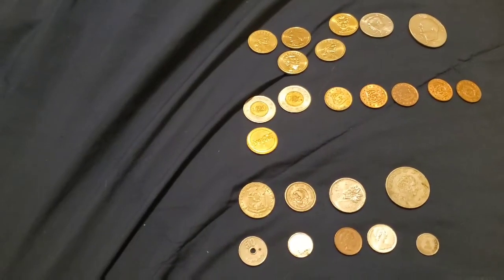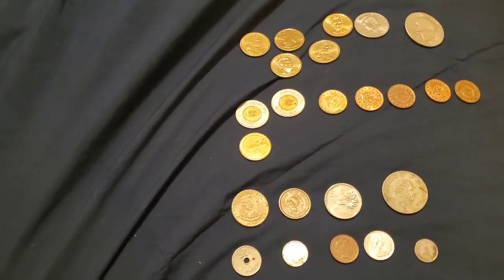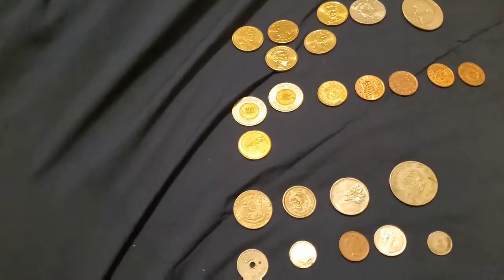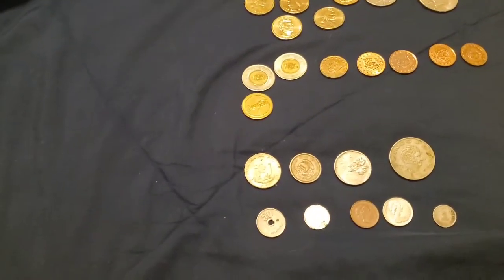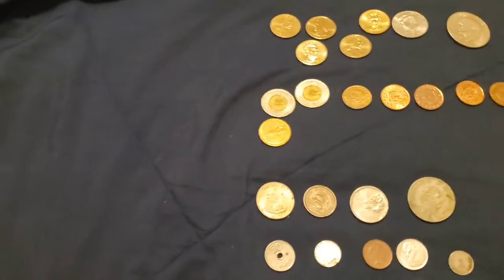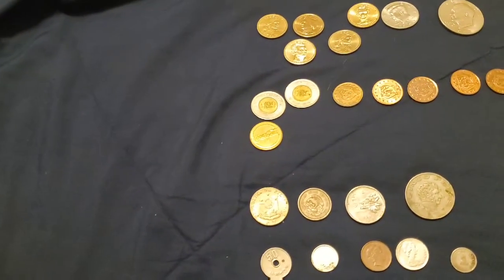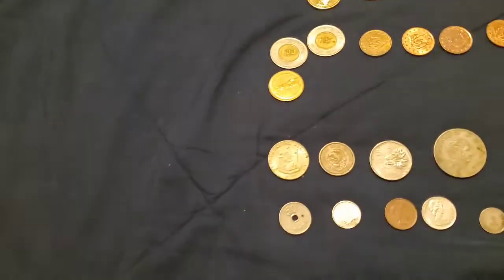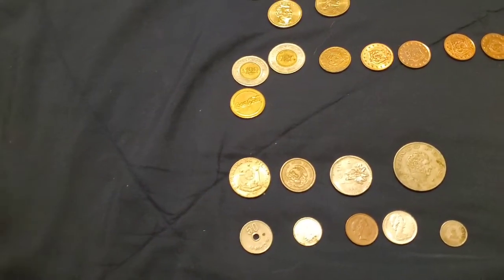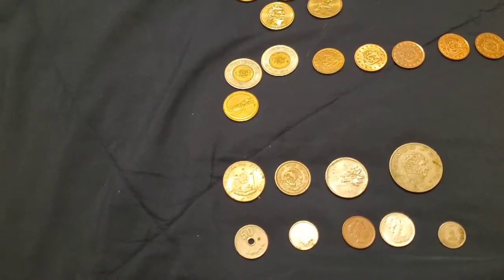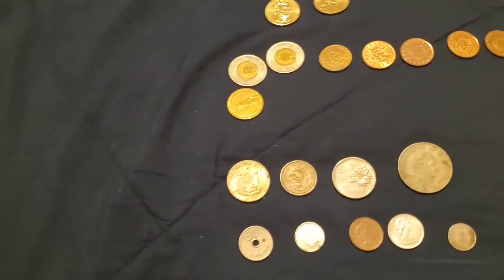So as you can see here, I've separated my coins into three different categories. And so we're going to be looking at these all individually. One thing I think is really interesting about looking at one's currency is that it's a reflection of the culture that these coins came from. We have people of importance on the faces and other national symbols, which bear some sort of historical or cultural significance to the people that use them every day.